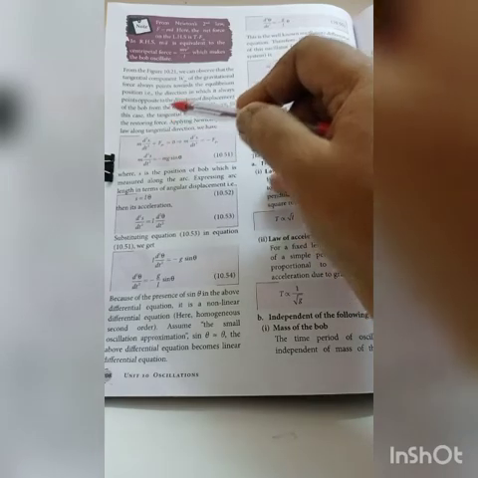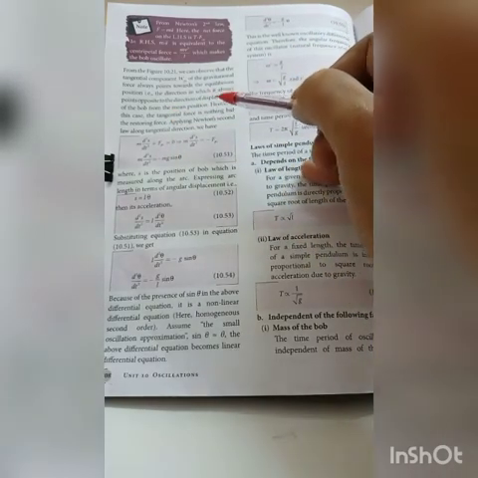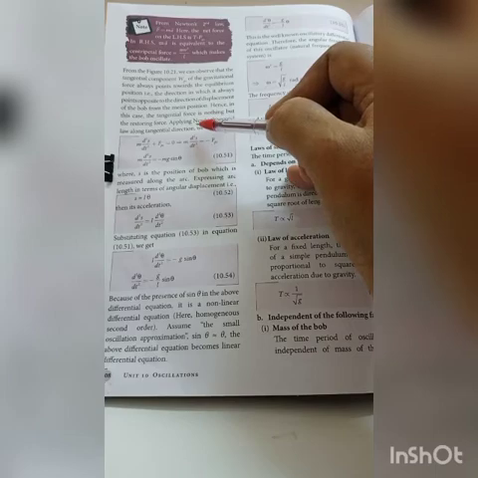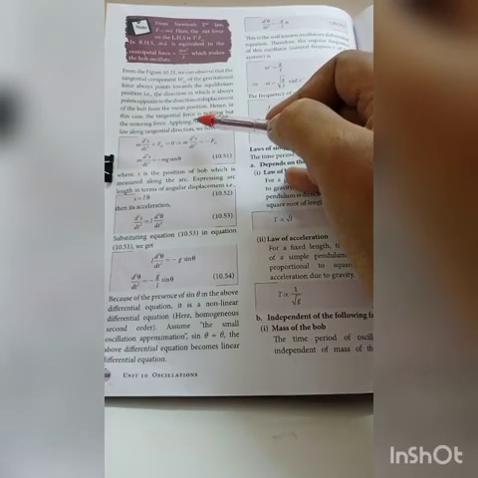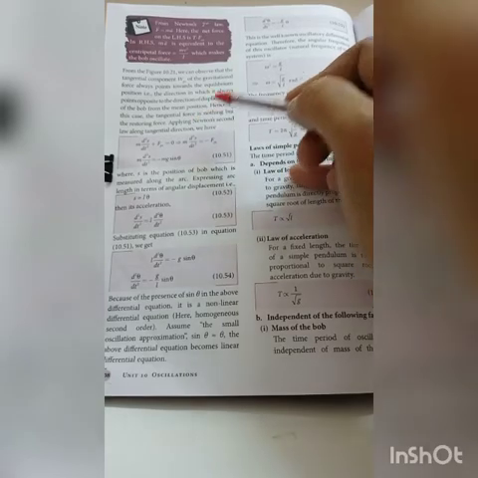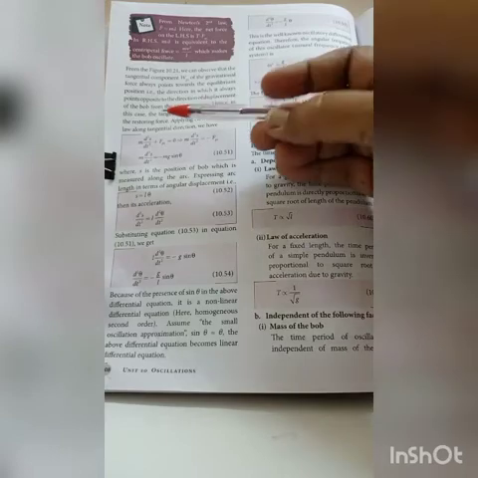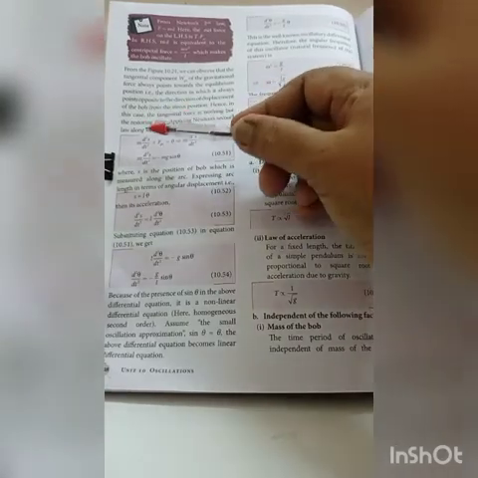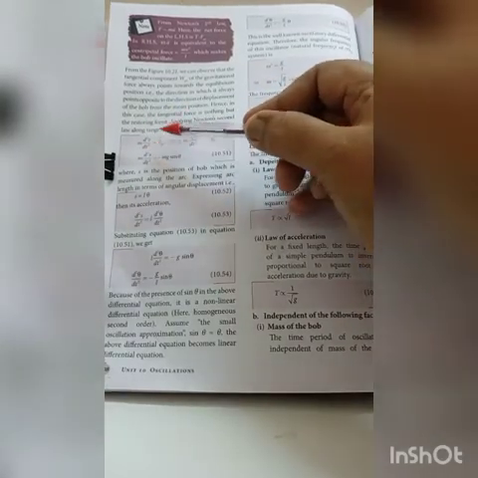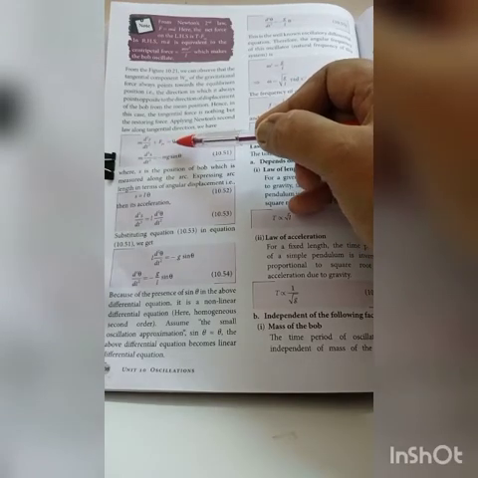Now, we can apply Newton's second law along the tangential direction. According to Newton's second law, force F is equal to mass into acceleration. So applying Newton's second law along the tangential direction, we can write m d square s by dt square plus F_T is equal to 0.